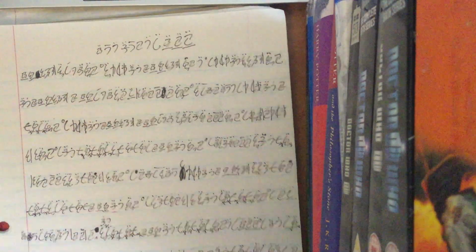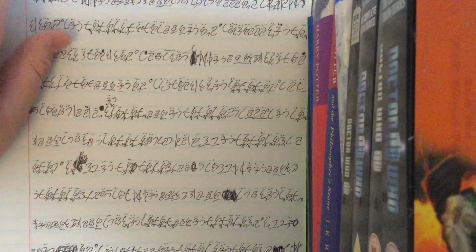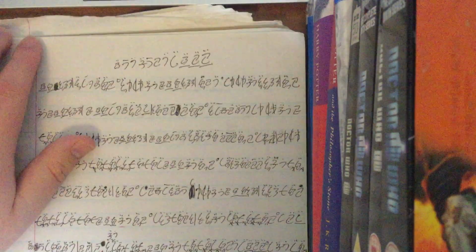Now we get to here. So I wrote a short story in the language. As it goes this way, the pages turn this way. And then let's jump ahead. This isn't important yet. And here is this story here.